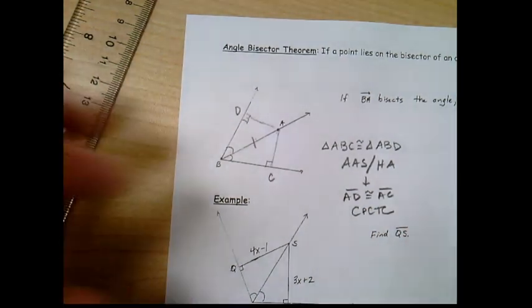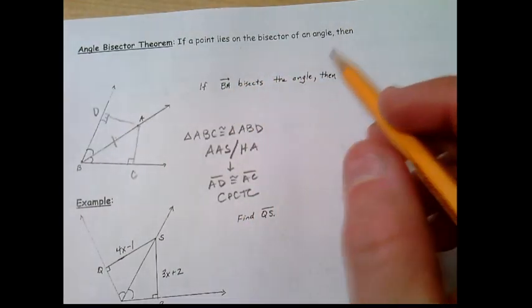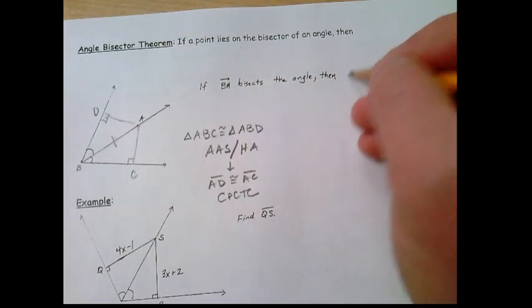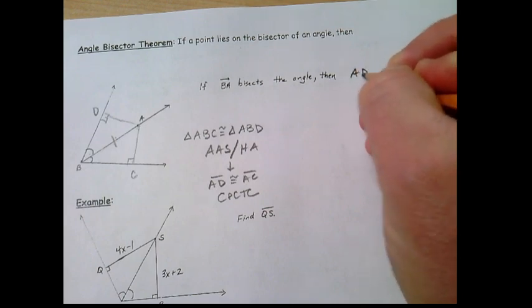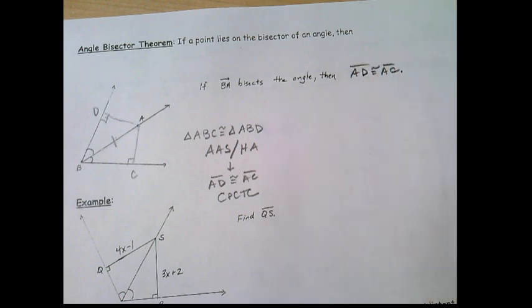Okay, so the conclusion that I want you to understand, if BA bisects the angle, then AD is congruent to AC. Okay, that's the key here.